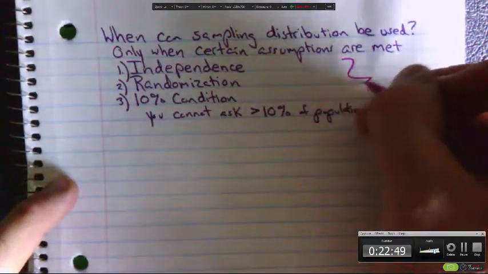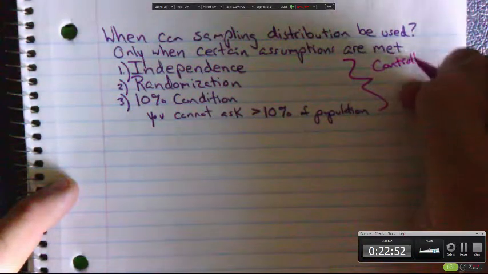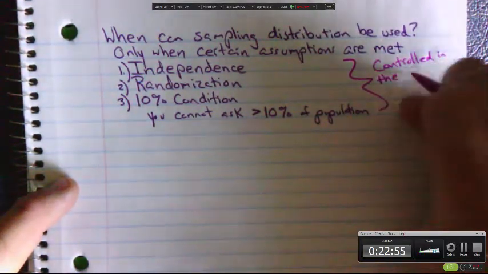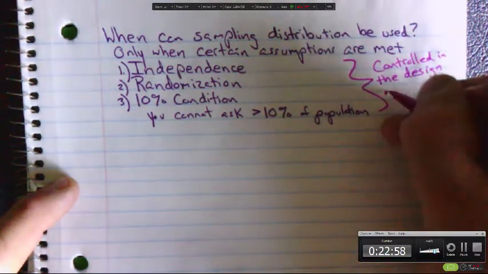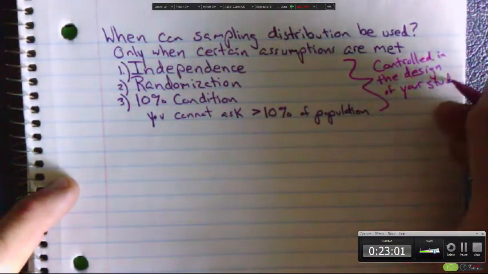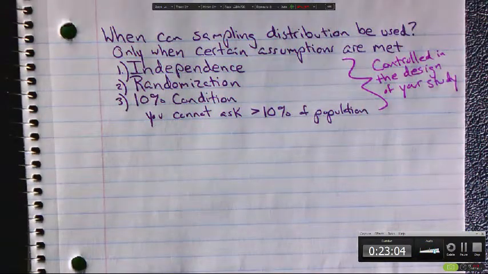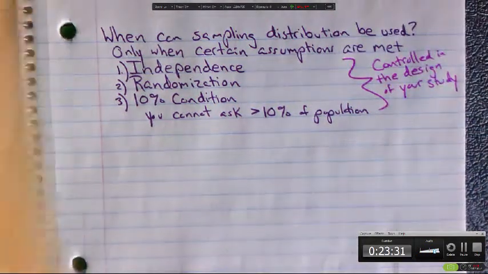Now, all of these are controlled in the design of your study. You make sure that it's independent, you make sure that it's random, and you control the fact that you don't ask more than 10% of the population. So those are all controlled when you design your study. If you read a published article, before they've even written the article, when they design how they're going to study the material, these 3 assumptions have to be met, and they do that prior to giving a survey or whatever they may be doing.